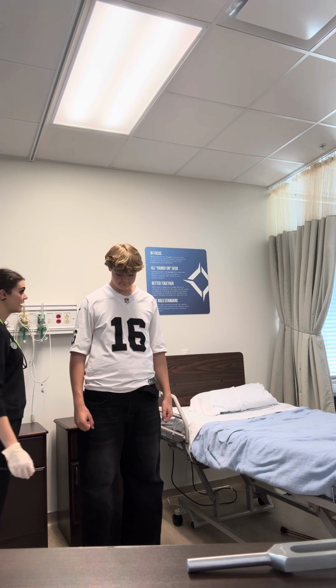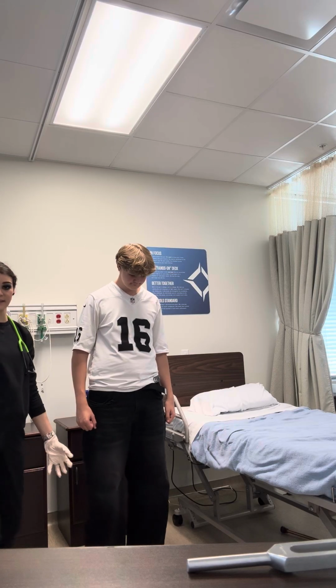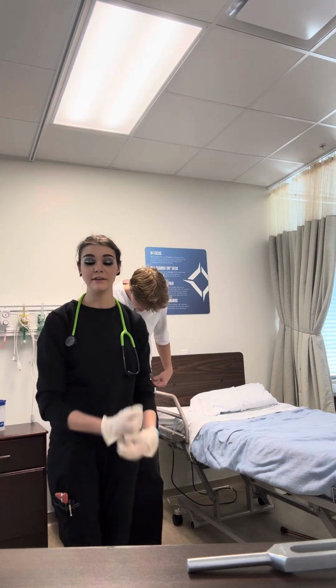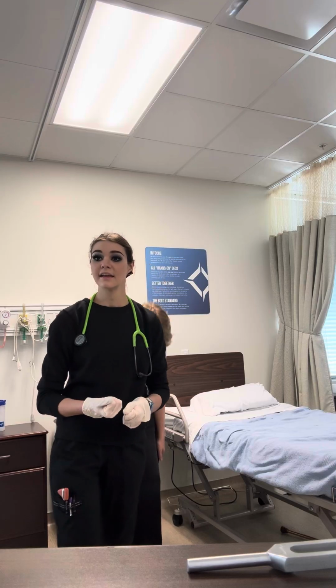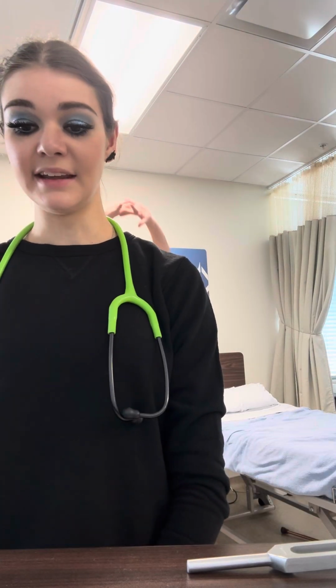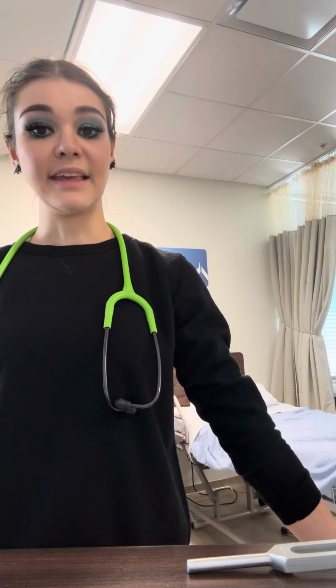Perfect. All right, my patient's gait is normal. His balance is great. He is fully mobile in each extremity, and his deep tendon reflexes are intact. That is the end of my assessment. Thank you.